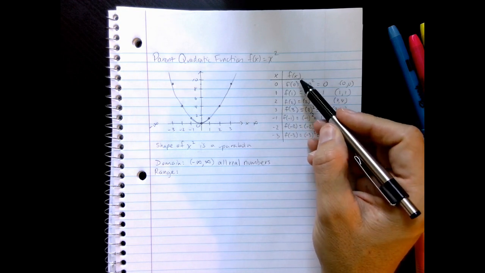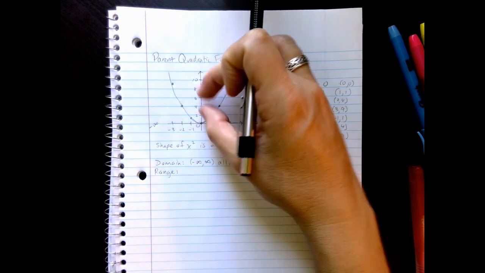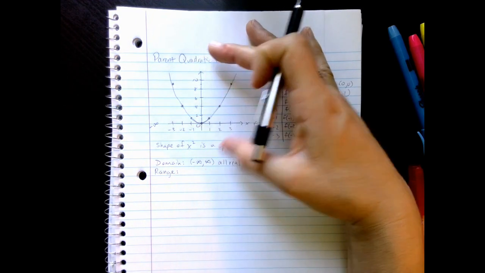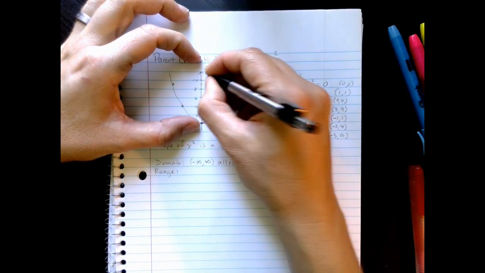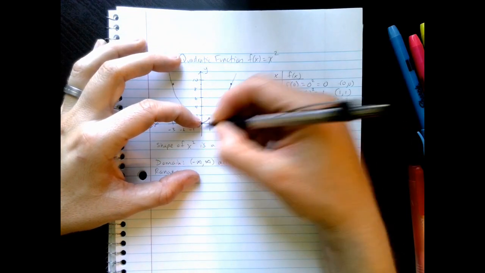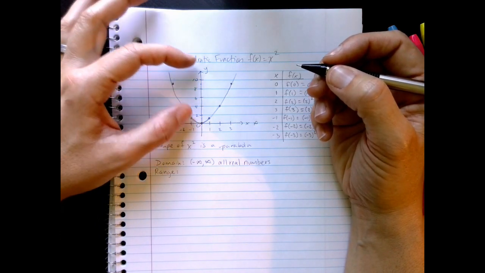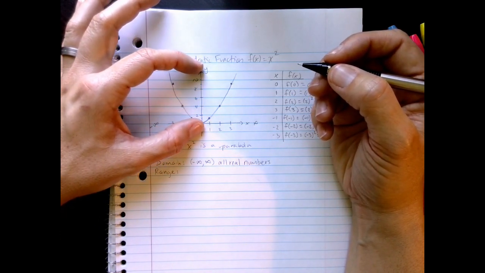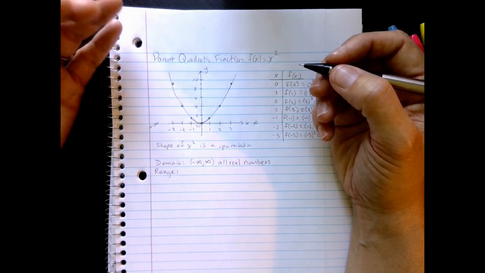When we look at range, we look at the outputs. So notice, is the range or the output's going to be all real numbers? In other words, will this parabola be through all the positives on the y-axis and all the negatives? Hopefully you can see that the answer to that question is no. This parabola is only existing on this side of the y-axis. So what that tells us is the range is not all real numbers.